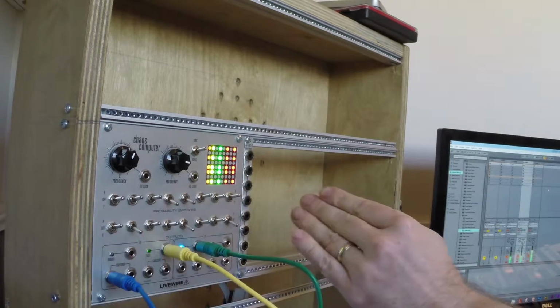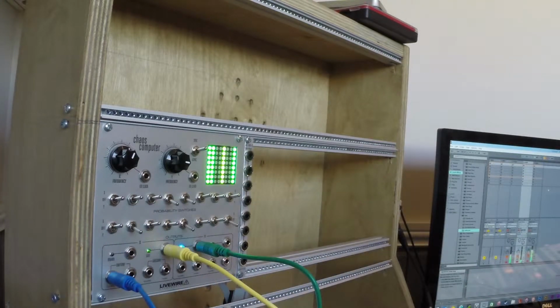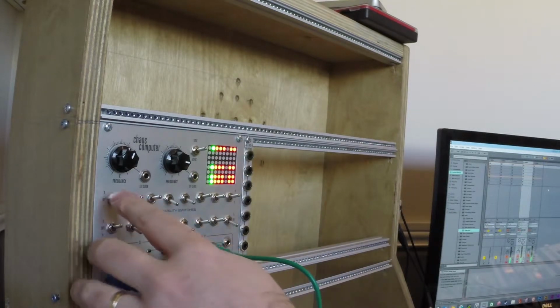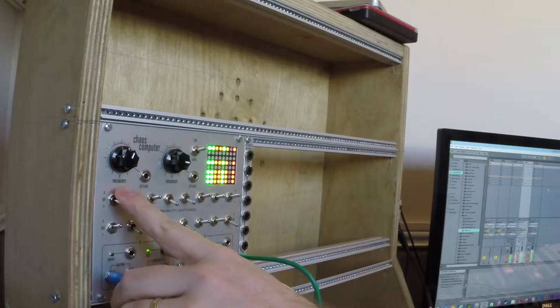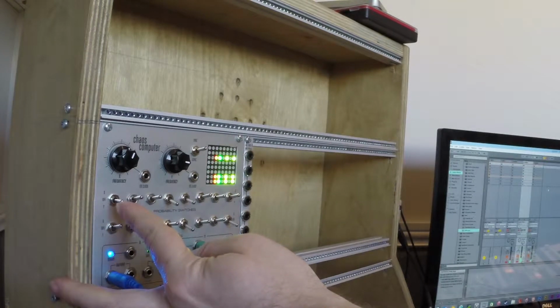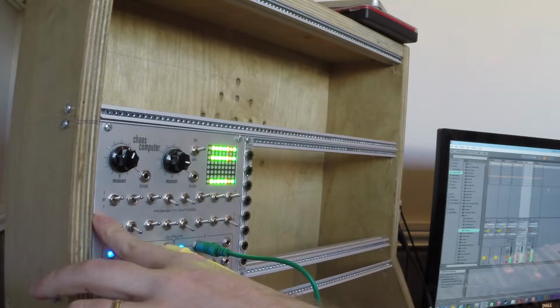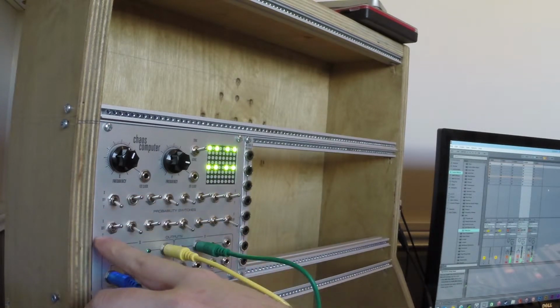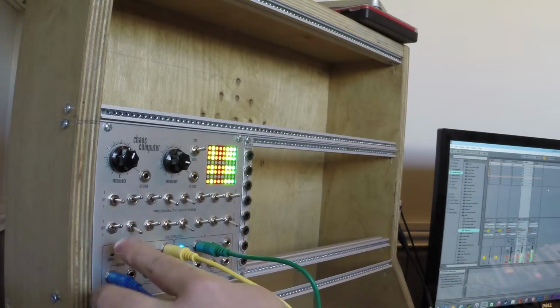The middle portion of the unit are the probability switches. They're 3-position switches. They have an off position in the middle. The X-axis is switched on in the up position, and the Y-axis is in the down position.